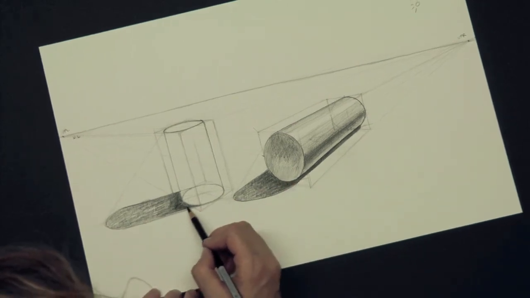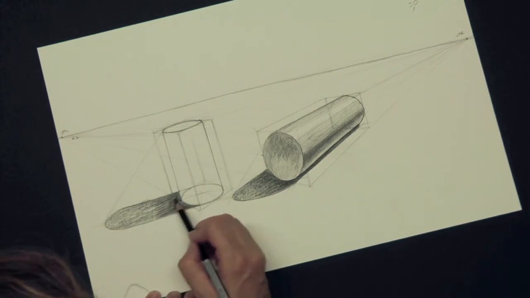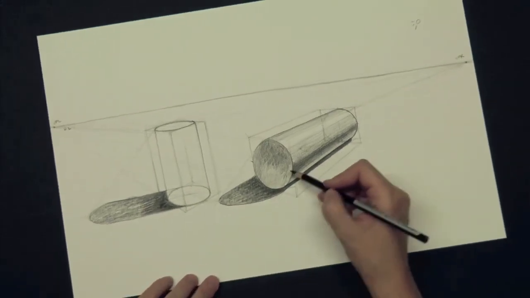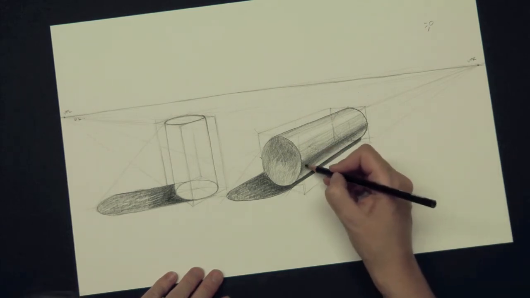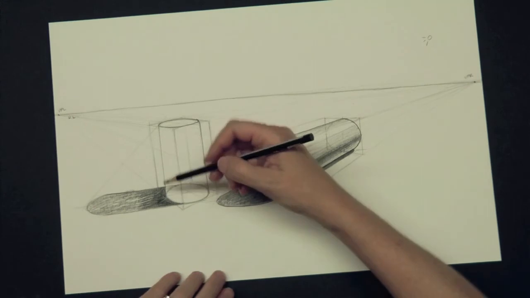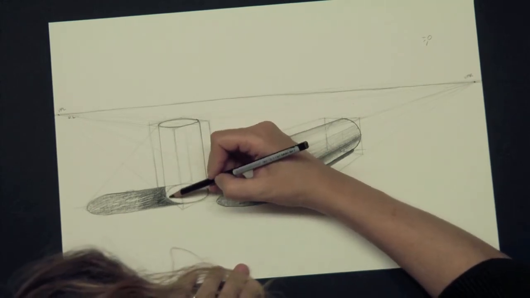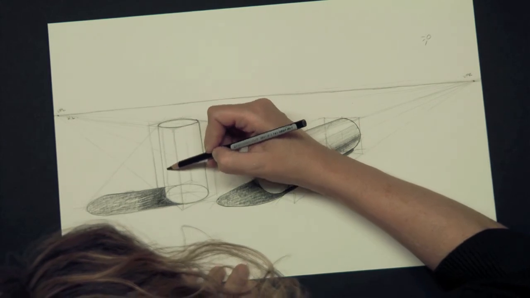Okay, so then as we go ahead and put a little shading on our cylinder, we're going to apply the same principles. Once again, we're not going to put our core value right on the edge, because right here we would really lose definition. So that core value is going to step in just a little bit from the edge.